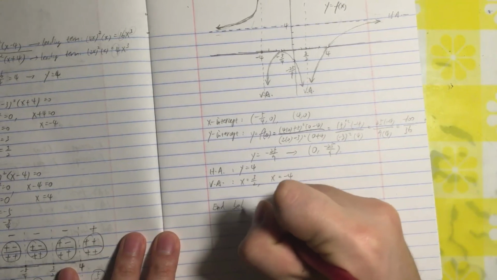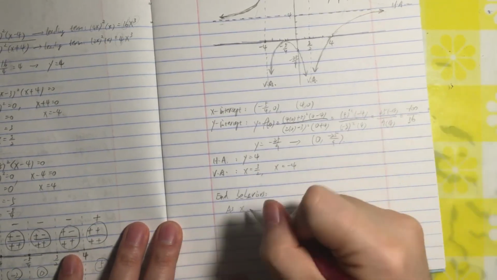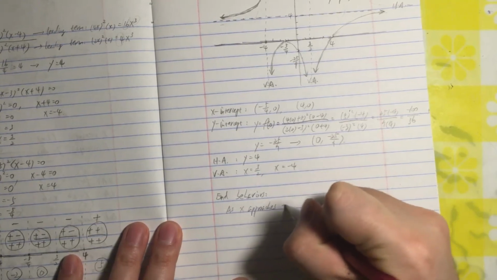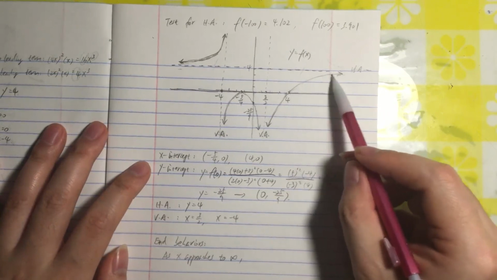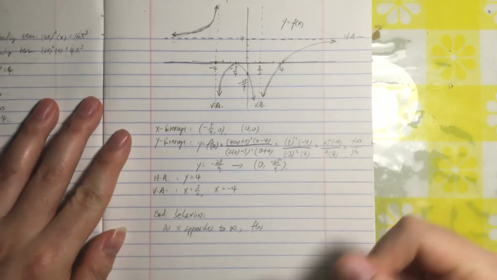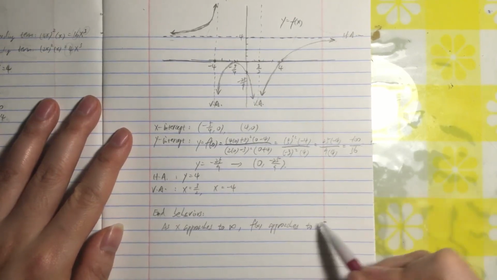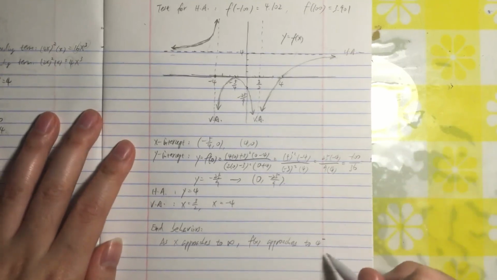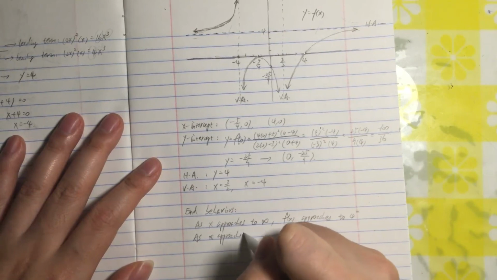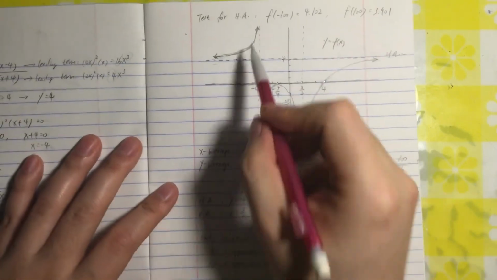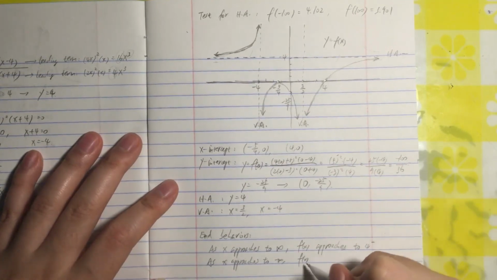For the end behavior, as x approaches infinity, the curve approaches 4 from below. So f of x approaches 4 from below. The little minus sign means it's a little below 4. As x approaches negative infinity, on the left side, the curve approaches 4 from above. It's a little above 4. So f of x approaches 4 from above.